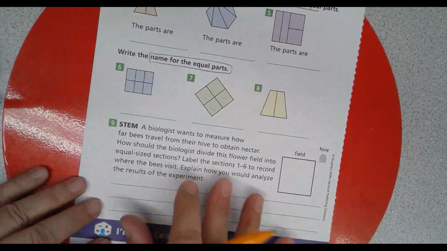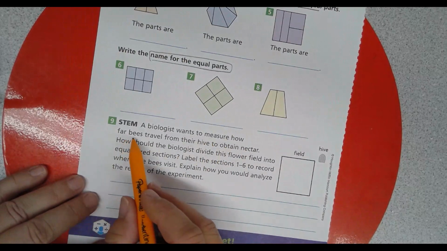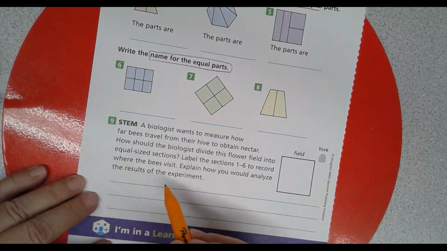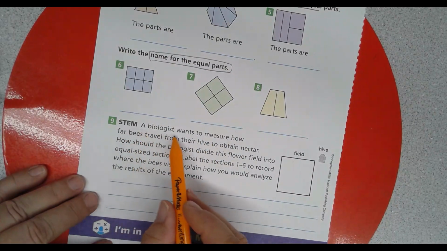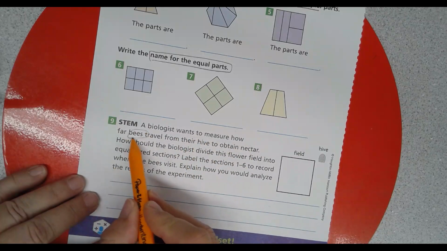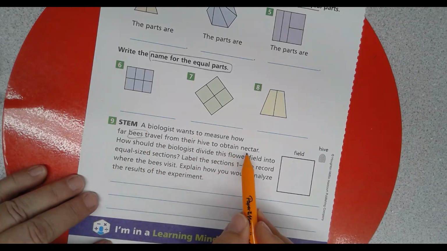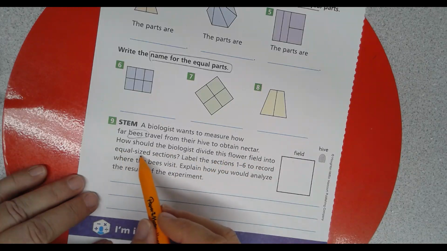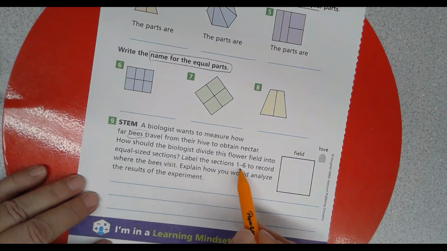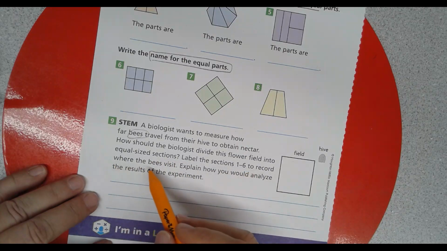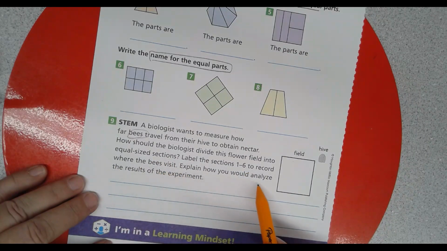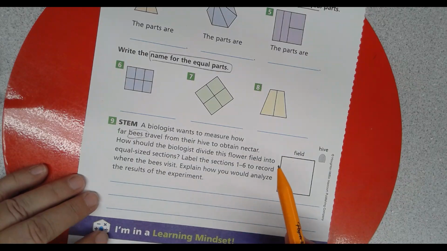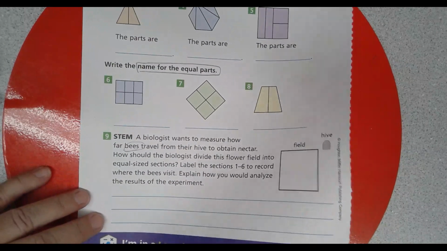And then number 9, a biologist wants to measure how far bees travel from their hive to obtain nectar. How should a biologist divide this flower field into equal-sized sections? Label the sections 1 through 6 to record where the bees visit. Explain how you would analyze the results of your experiment. Okay, try your best on that one. That's got a lot of information on it.